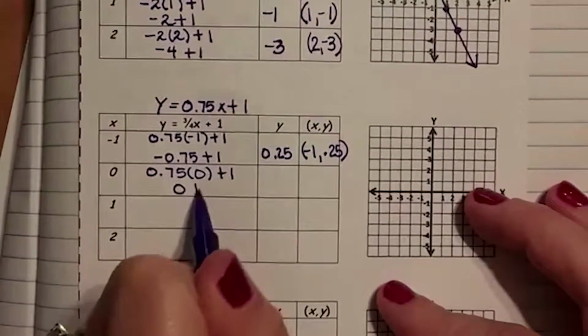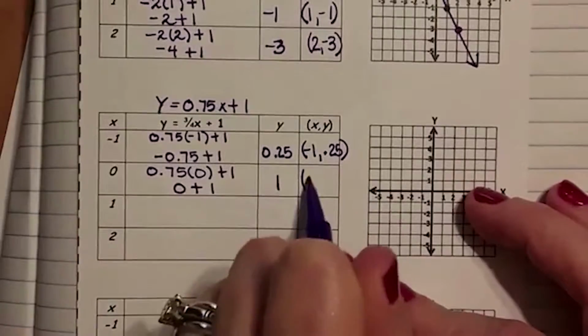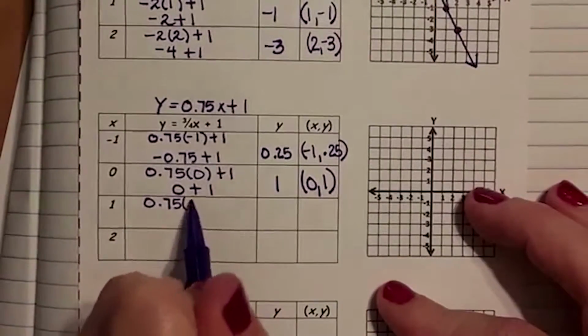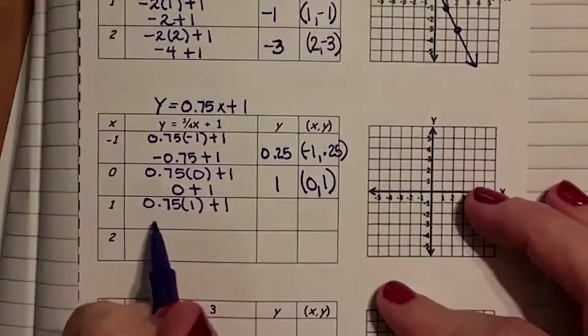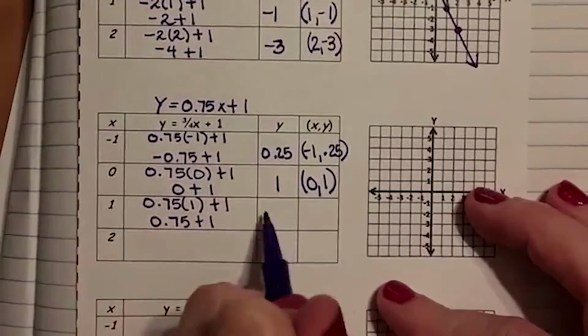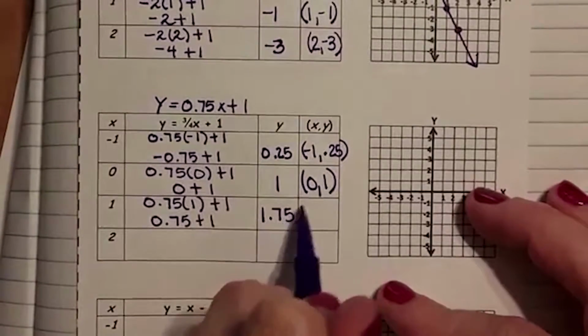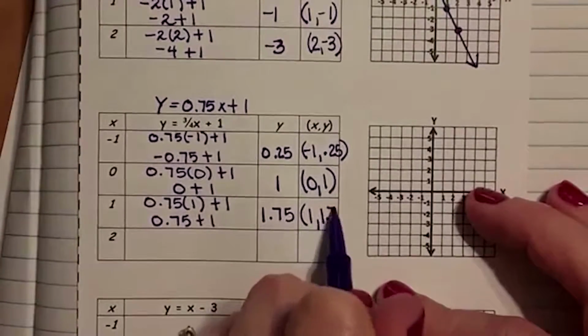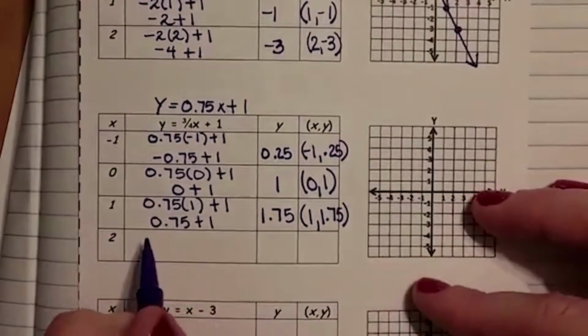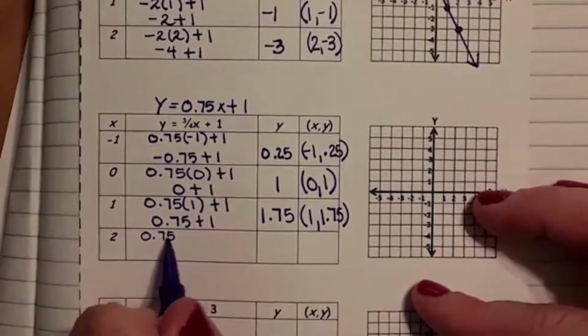Next one, 0.75 times 0 plus 1. Anything times 0 is 0. 0 plus 1 is 1. 0.75 times 1 plus 1. 0.75 times 1 is 0.75 plus 1 is 1.75. So 1 and 1.75. Turning them into decimals is a lot easier for me so that I am able to graph it.